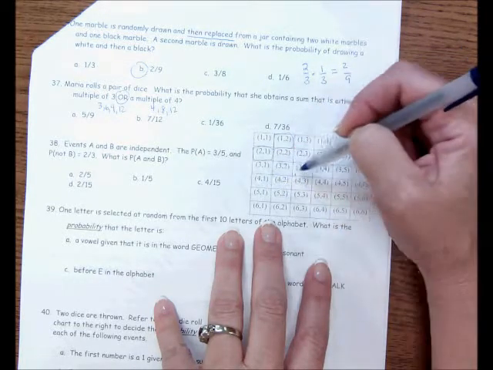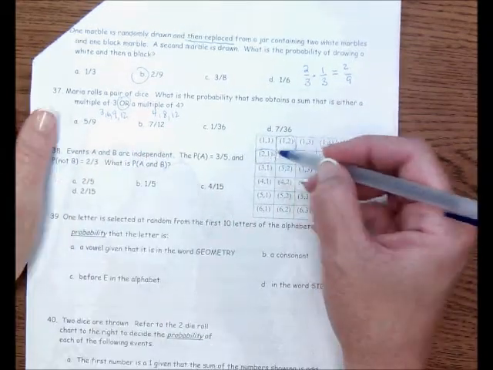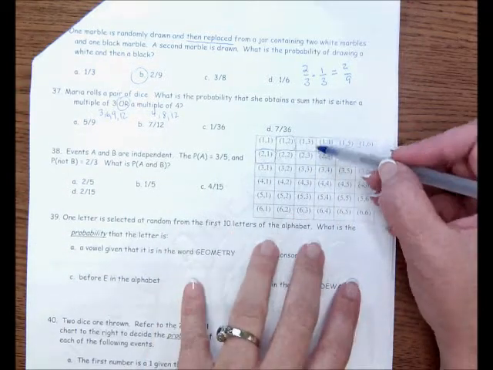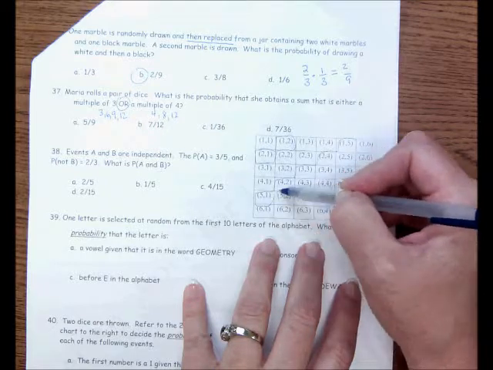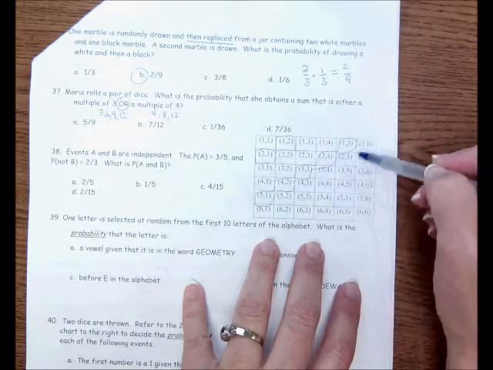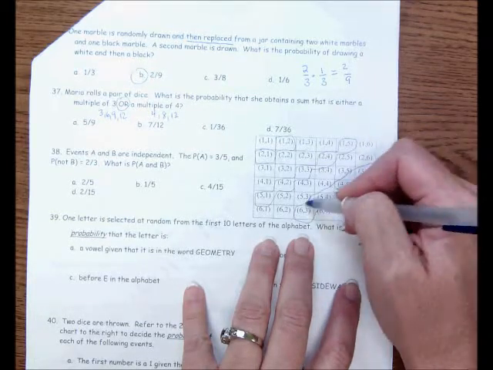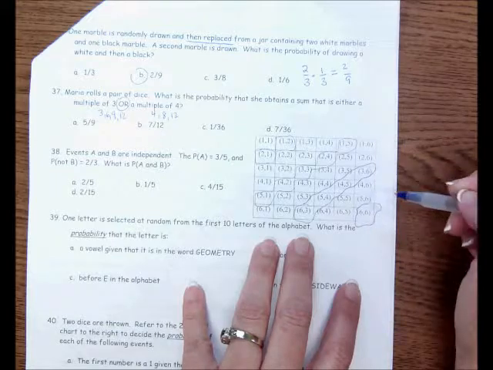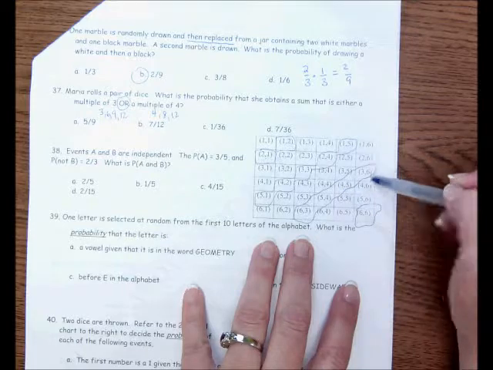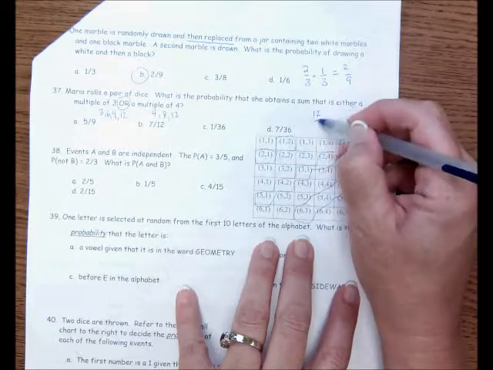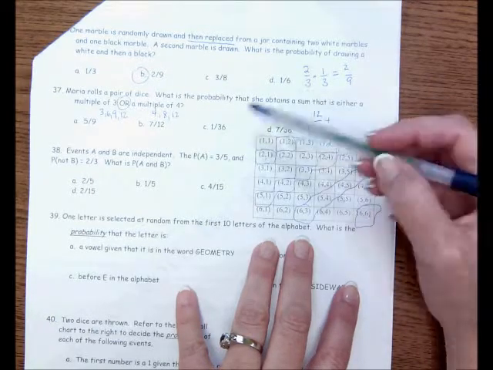Okay, so I only have the probability of getting a 3 twice, and then the probability of getting 6 is this little diagonal here. And the probability of getting a 9 is this diagonal here, and a 12 is this diagonal here. So I have 12 out of a possible 36 rolls, plus now I want my multiples of 4.